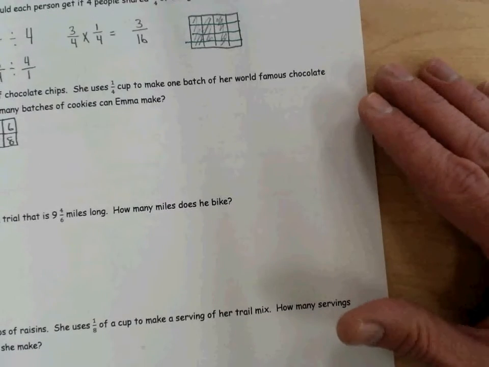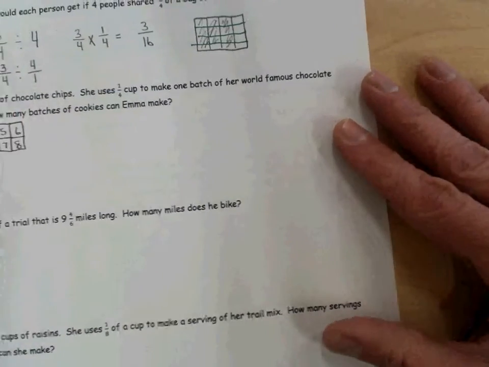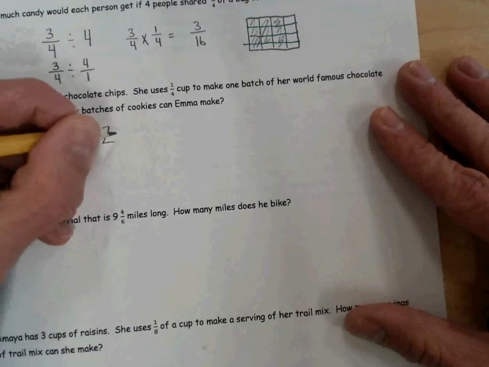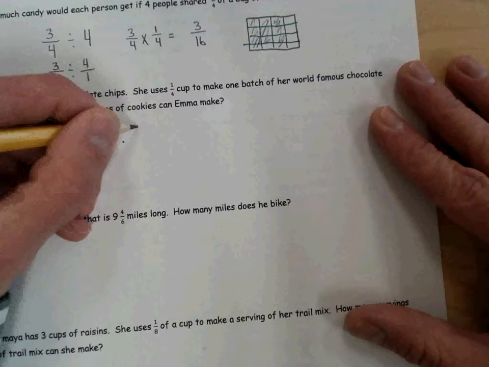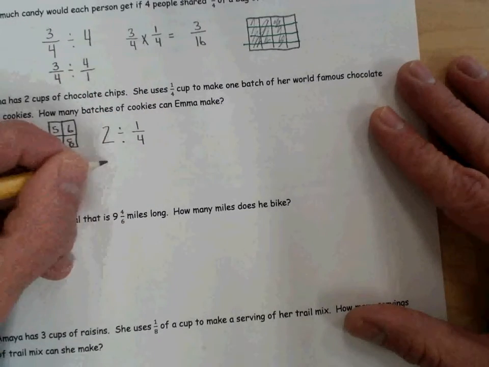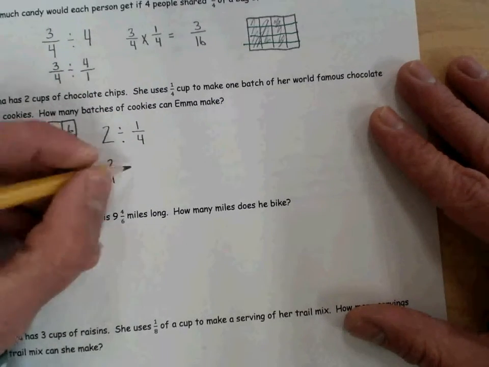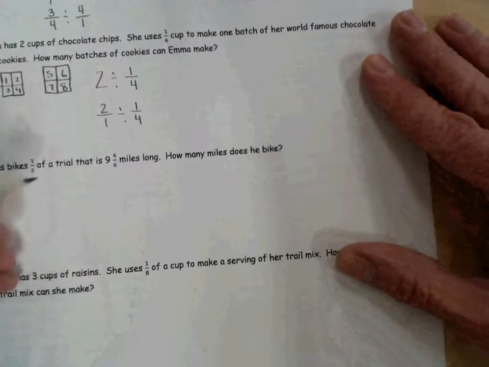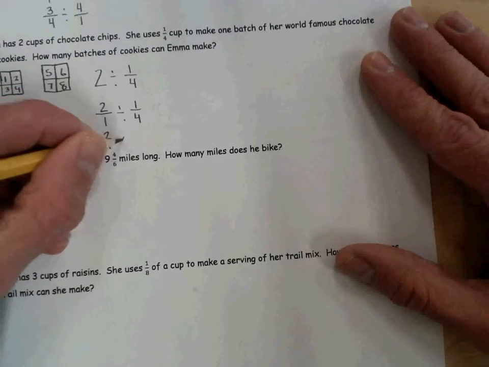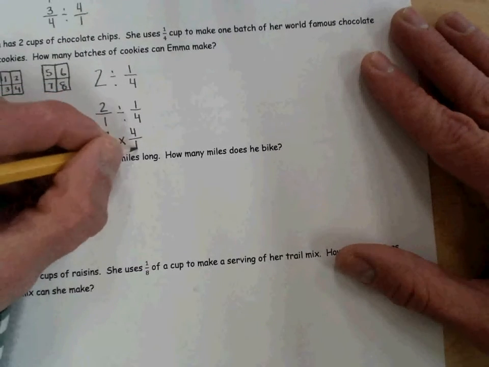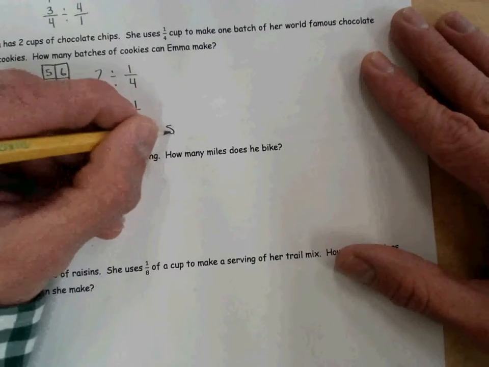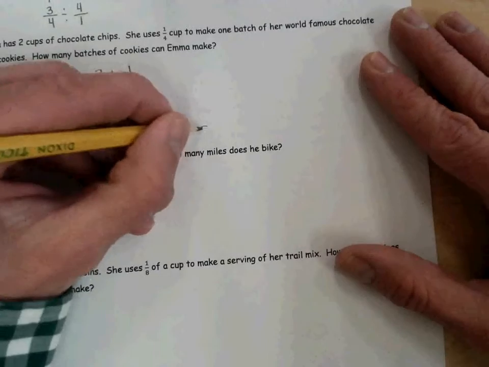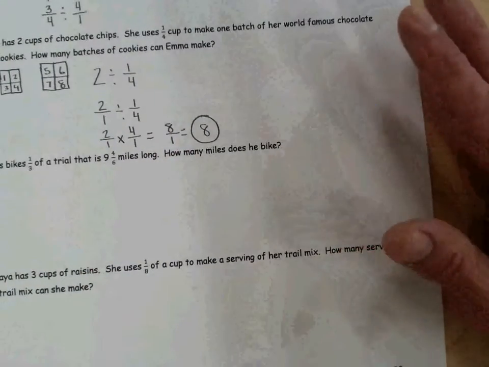So what Emma's going to do here is we have 2 cups, and we're going to divide that by 1/4. So we're going to go 2/1 divided by 1/4, and then we're going to go 2/1 times, and we're going to make this 4/1, and this equals 8. Okay, so that equals 8. So she can make 8 batches.